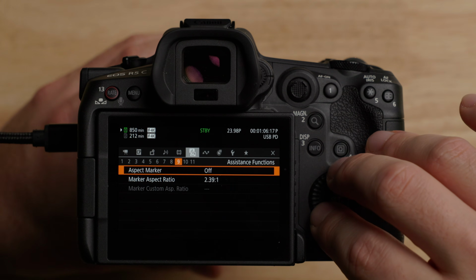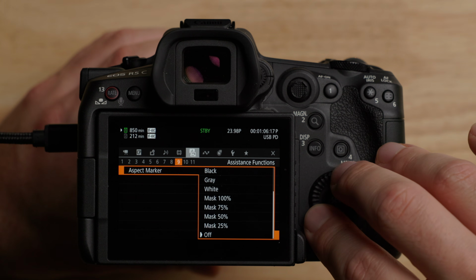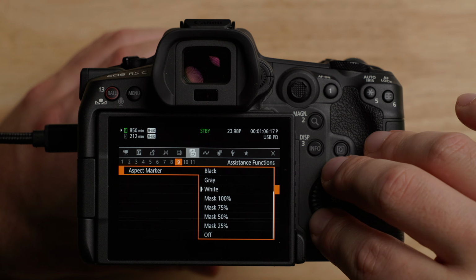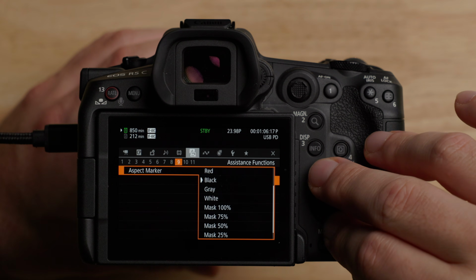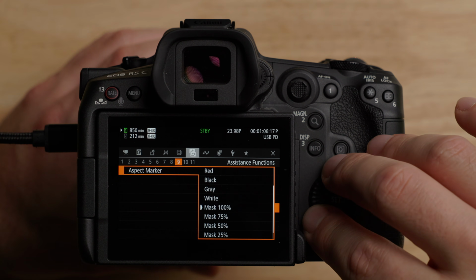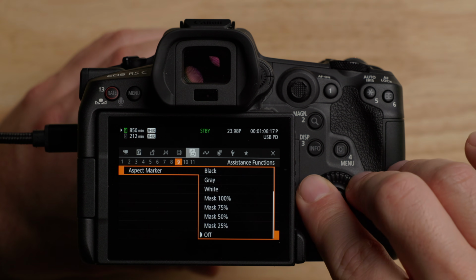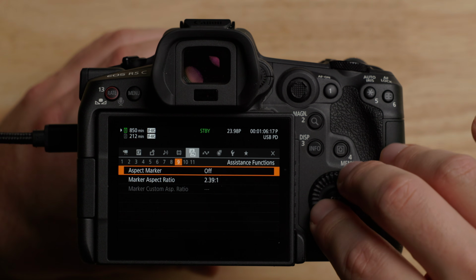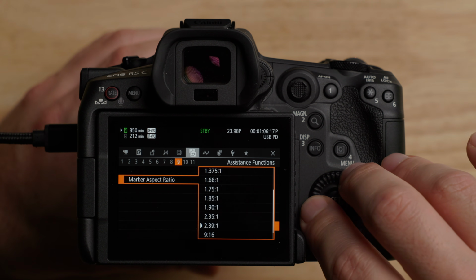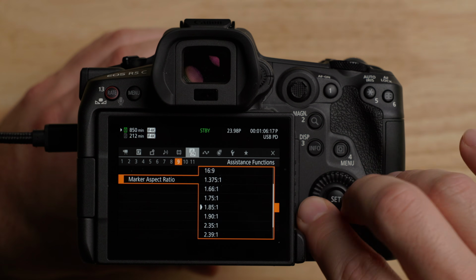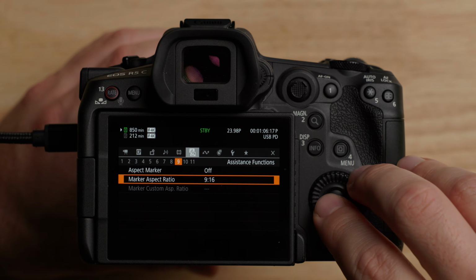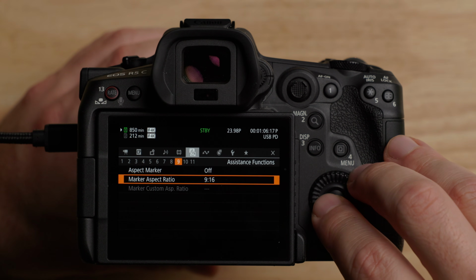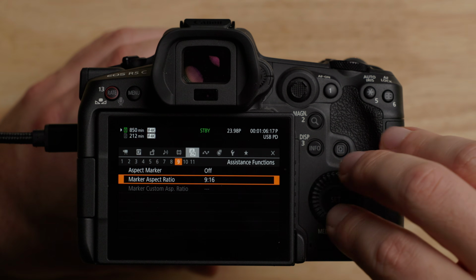Onto the 9th page here, we have aspect markers. You can set it up to be different styles. You can have it with just different lines. You can also mask it, so that'll actually put bars on the screen, and you can mask it at different levels of opacity. So you can come in here and change your aspect ratios. For example, if you want to shoot 9:16, if you want to shoot vertical content with the camera being horizontal, you can do that here.